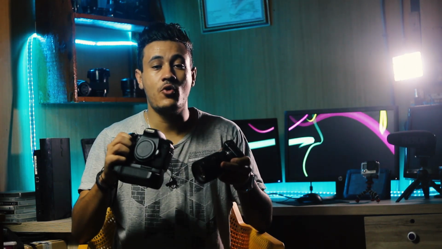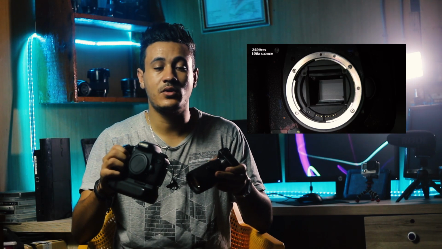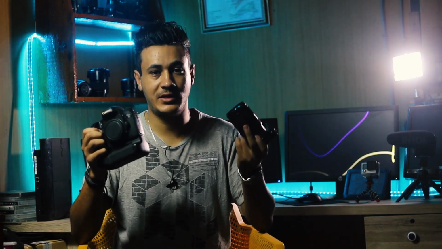Then we have the shutter that opens and closes at different speeds to allow the light coming through the lens toward the image sensor. And again, for DSLRs, we have a mechanical shutter, and for mirrorless, we have an electronic shutter.